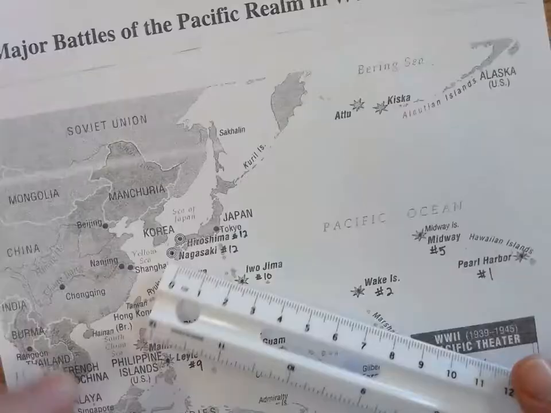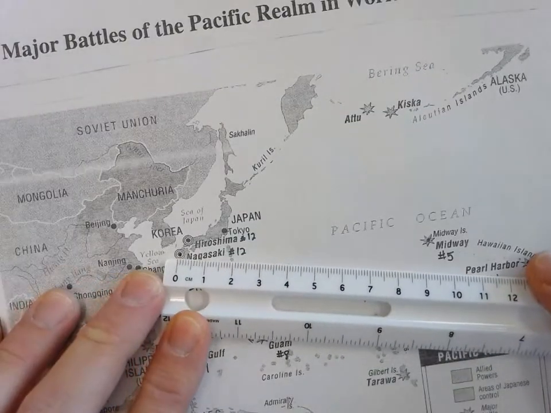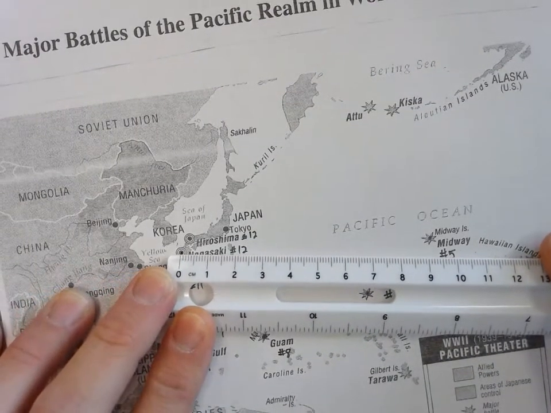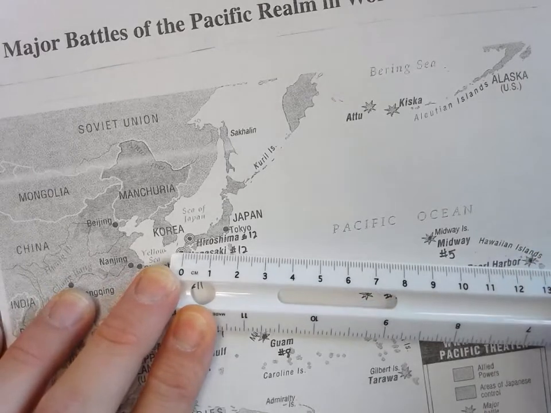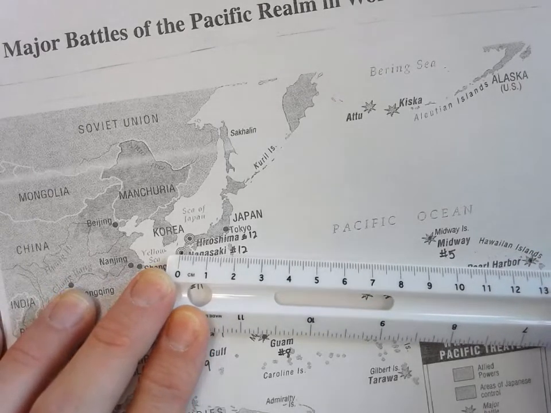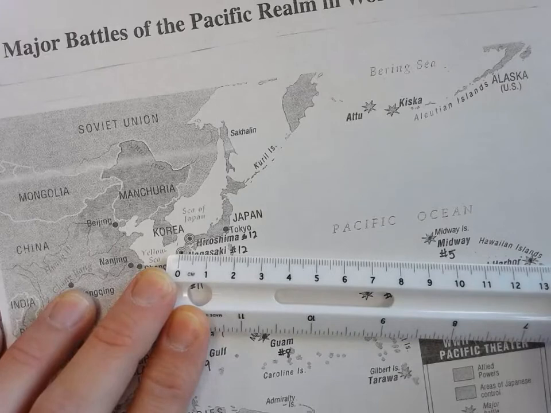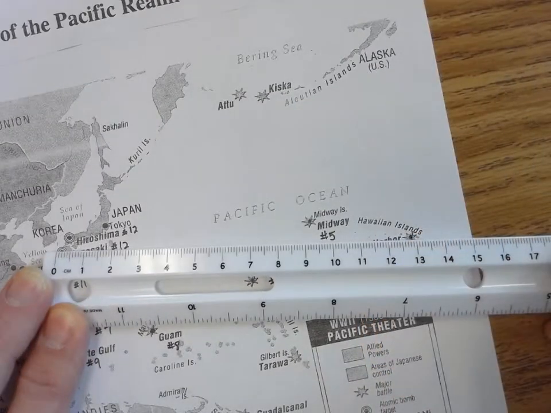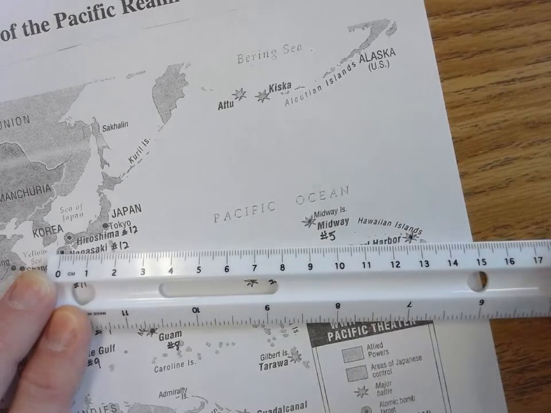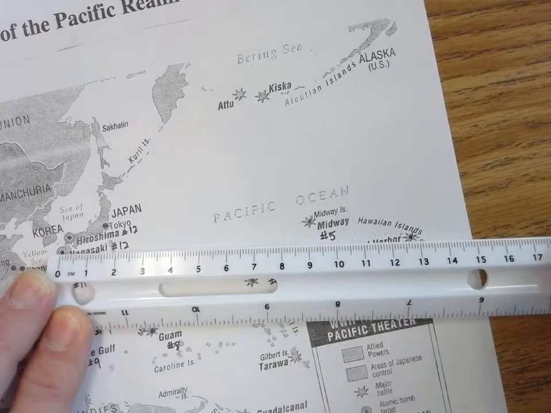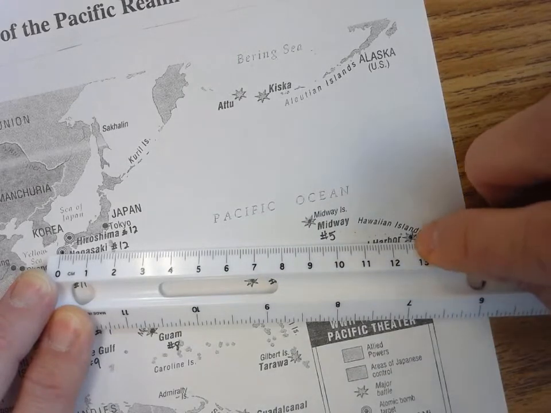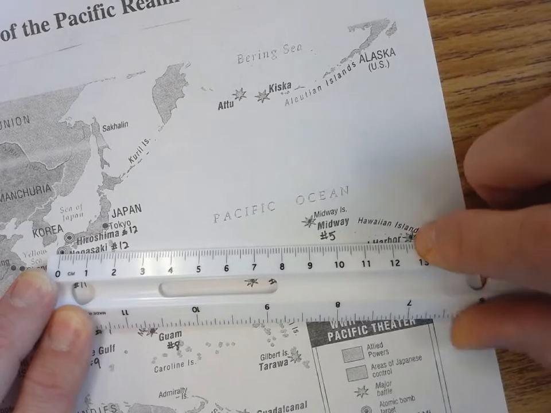All right, so I'm going to put my 0 right there on Nagasaki, right in the middle of that. Then I'm going to come over to Pearl Harbor, and you might have to scoot it around a little bit. Let's get this paper over so y'all can see it better. I've got it in the middle of Nagasaki, and right there to the middle of Pearl Harbor. On mine, it is 12.7 centimeters.